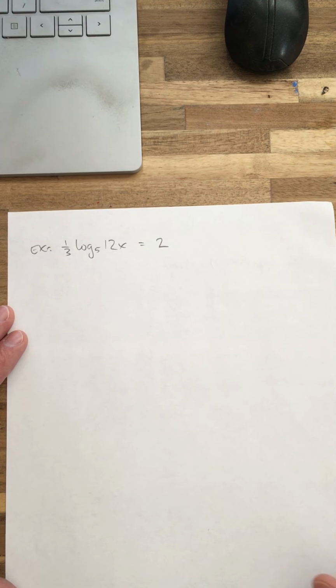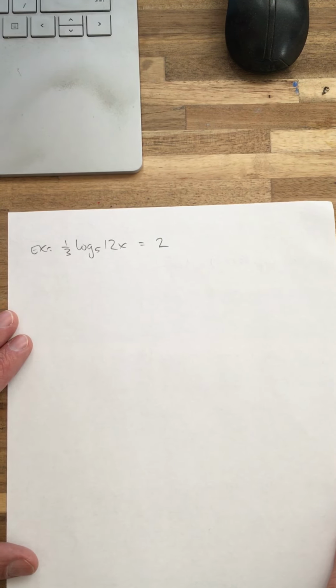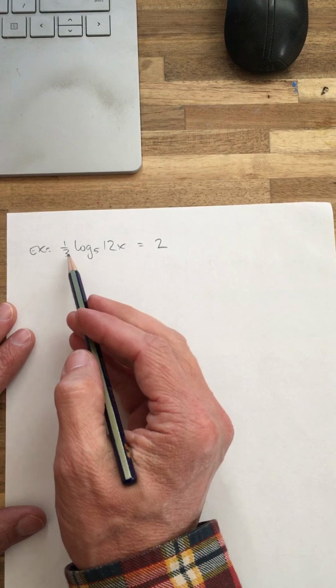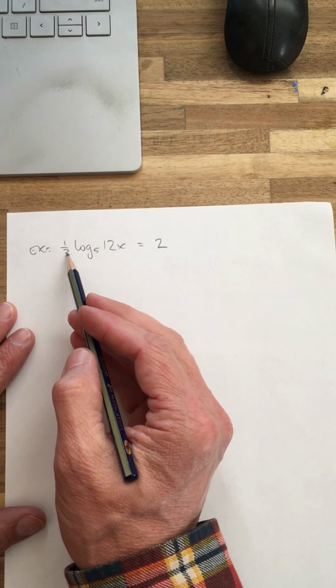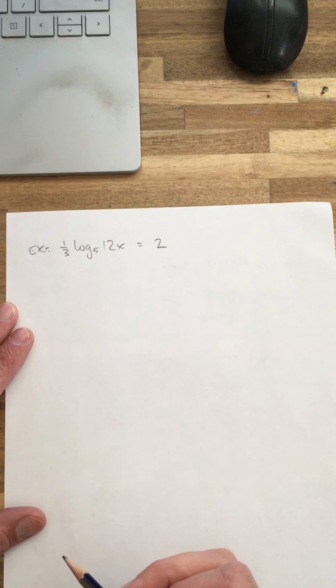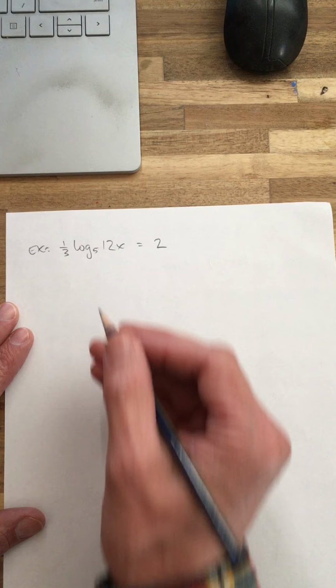All right, so here we go. First things first, we want to switch this into exponent form, but we can't really do that yet. I mean, we can. There's a lot of ways you can do this. I noticed this 1/3. I was almost tempted to take this 1/3 and put it as the power for the 12x, but I'm not going to do that. I'm going to actually multiply both sides by 3, and watch what happens.